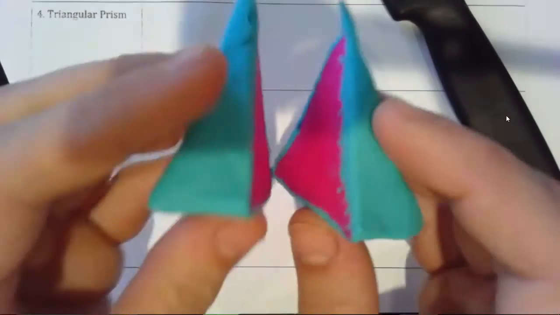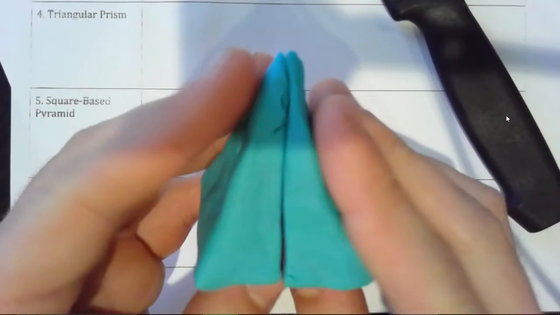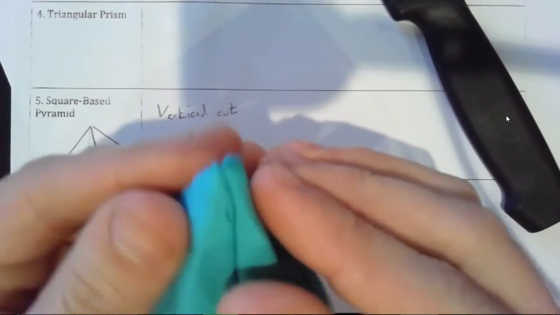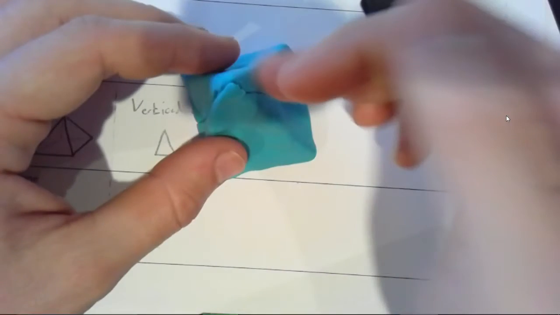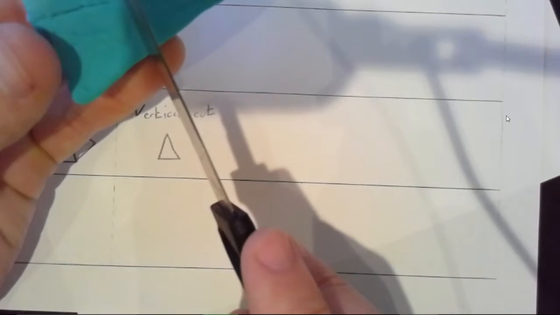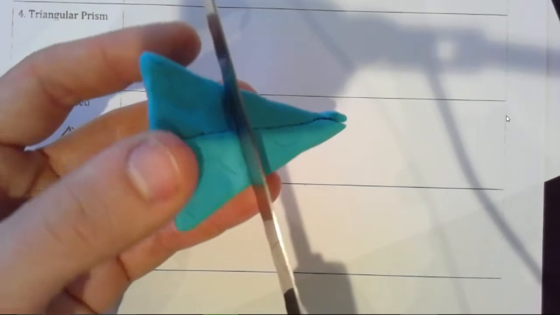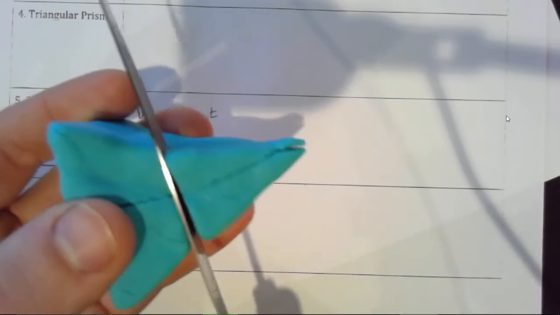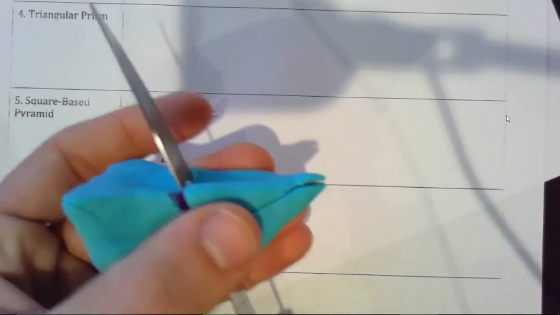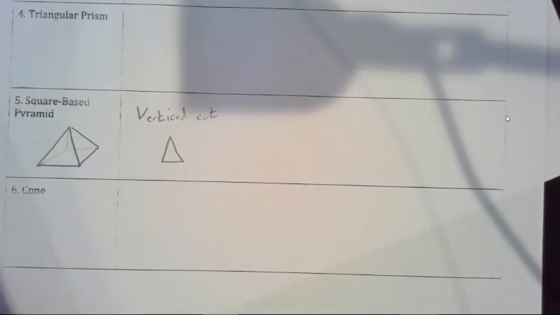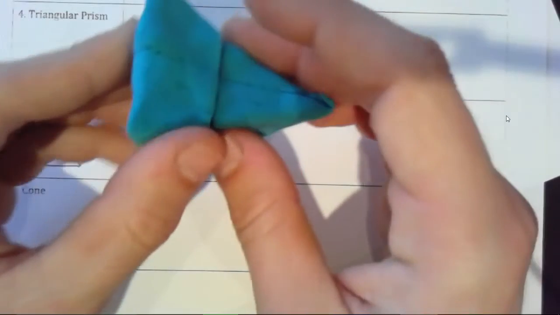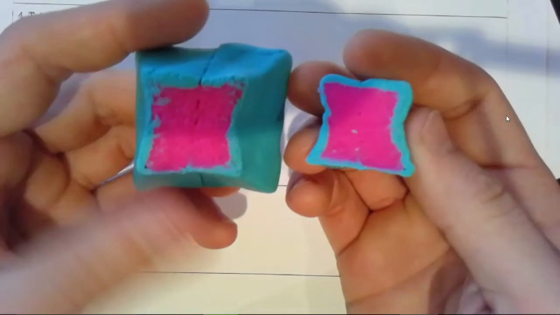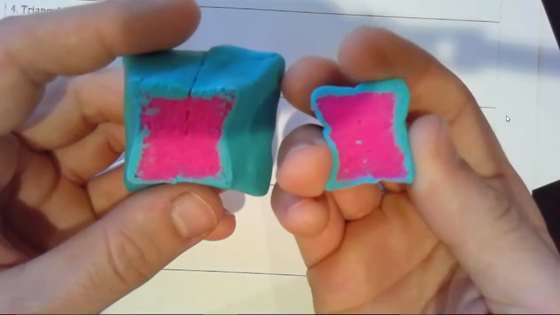Now I'm going to put this back together, and let's try making a horizontal cut. I'll try to reform it a little bit. I did a vertical cut straight up and down; now I'm going to make a horizontal cut, and we're going to see what that cross section looks like. I'll make that horizontal cut right there. Again, the cross section is the surface that's revealed, or the shape that's made after you make that cut. Along the inside part, that new surface is a square.